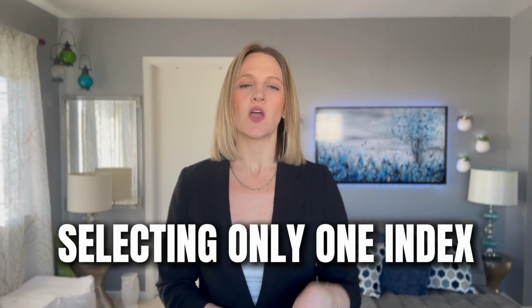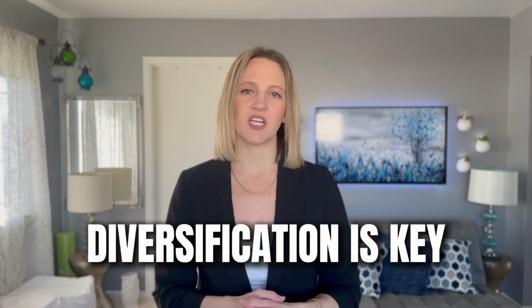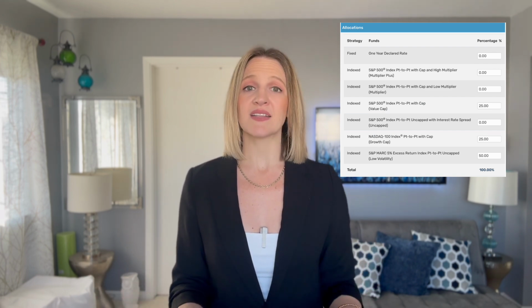The fourth most common mistake I see made with IUL policies is selecting only one index for how the cash value will grow. You guys, diversification is key. We hear it all the time when it comes to the stock market. It works the exact same way in your IUL policy. Every insurance company that exists today has more than one index to choose from for how the cash value will grow. In fact, most have somewhere between 5 to 10, maybe even 15 to 20 indexes you can choose from.